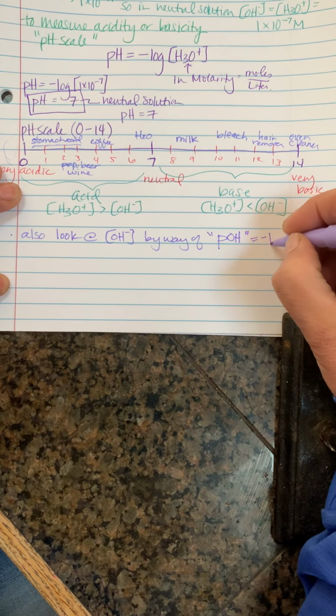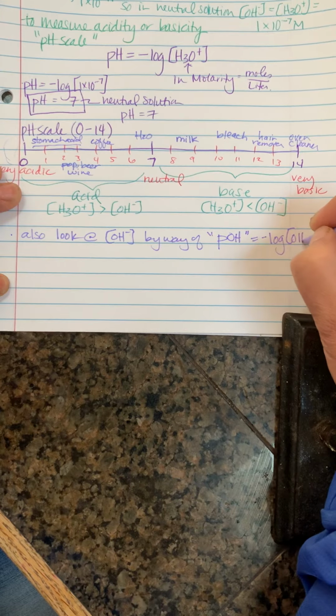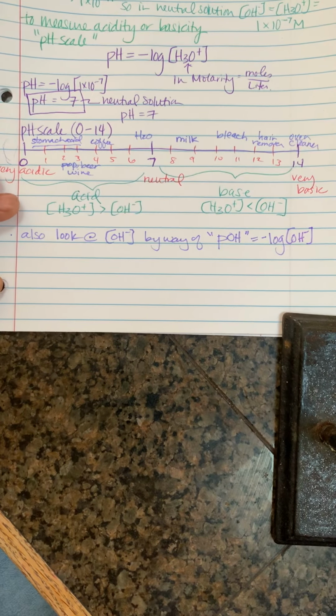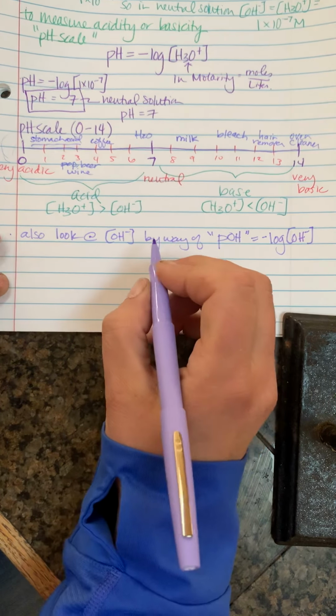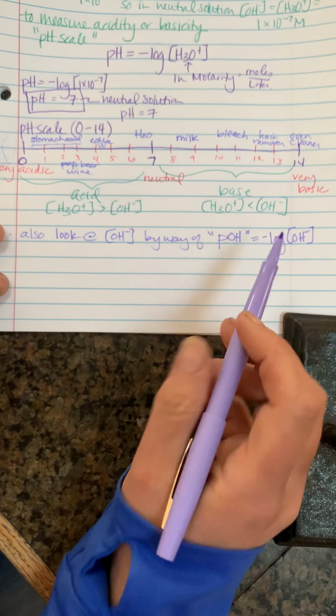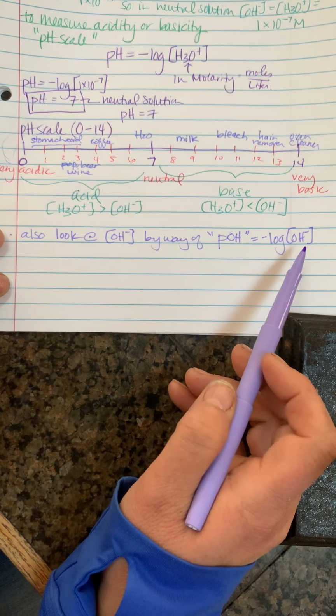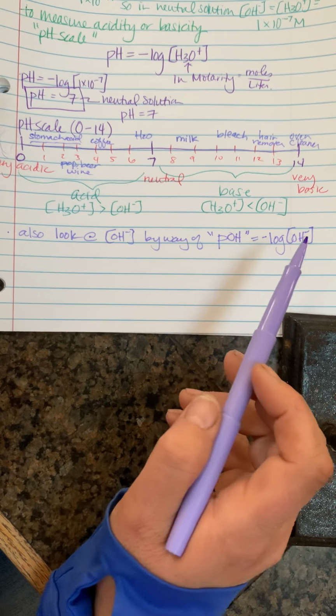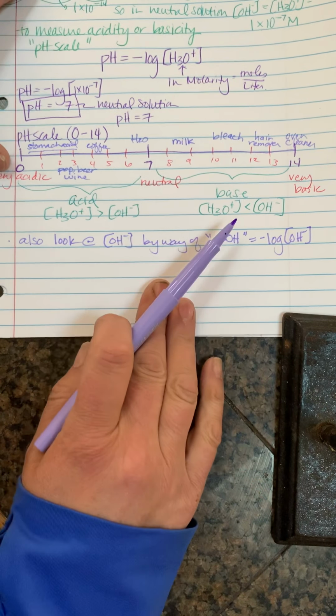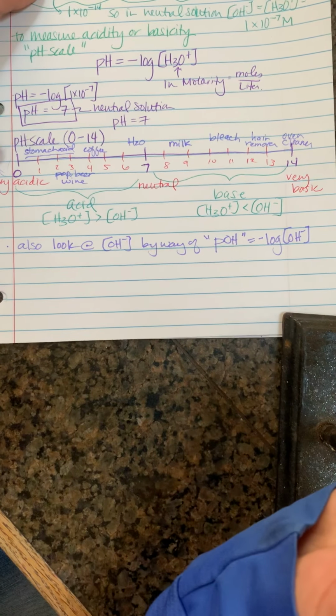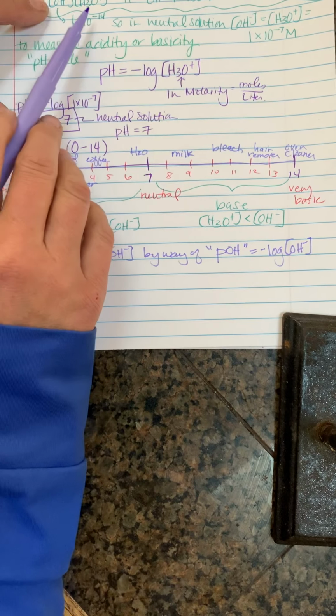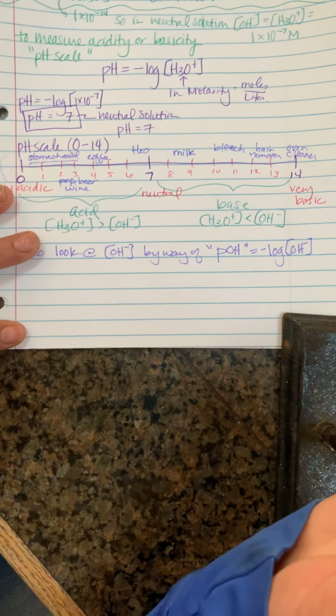That's just going to be the negative log of the concentration of the hydroxide. We always want to remember that the relative concentration of the hydroxide and hydronium, if one of them goes up, the other one goes down.